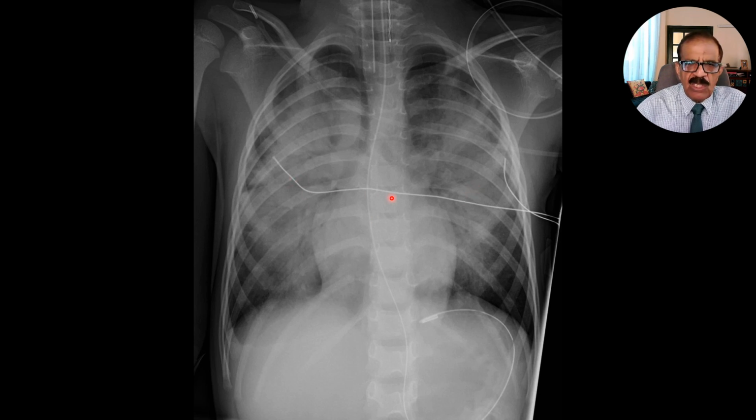As you can see, these lines and catheters and electrodes, this patient must be very sick, and there is perhaps an endotracheal tube also. Maybe this is a case of COVID pneumonia, but the appearance is very much similar to pulmonary edema. That is why this X-ray is included here. So you need to differentiate cardiac pulmonary edema from non-cardiac pulmonary edema.